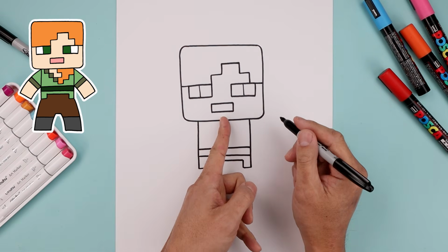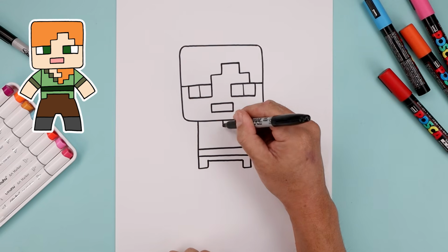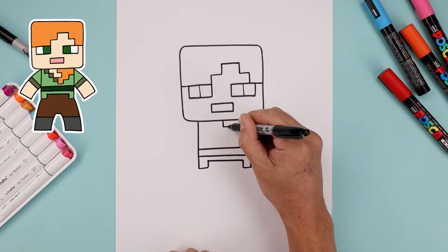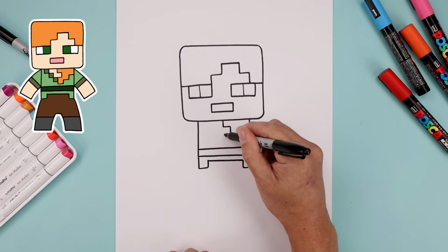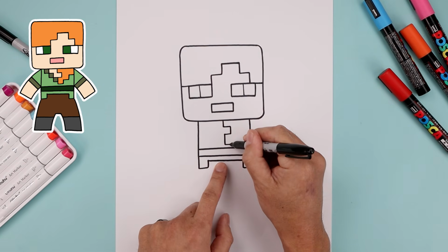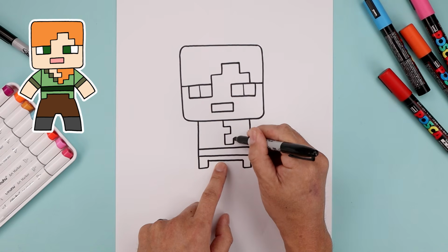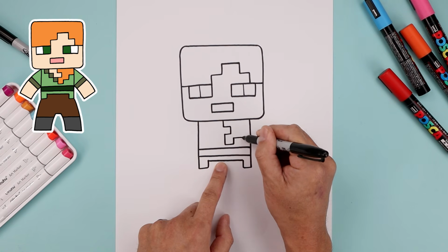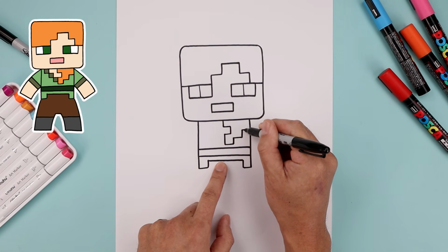Now I'm going to go to the center of the body and draw in the hair. Start with a straight line coming down, go out, down, and then in, come all the way down towards the bottom. Just going to work our way across, going out, up. Just going to draw a little staircase going up towards the right side of the body.